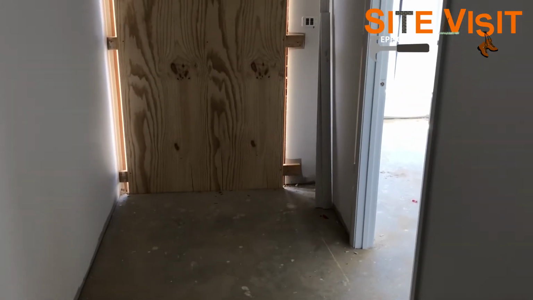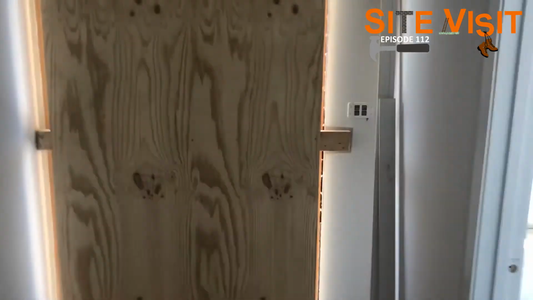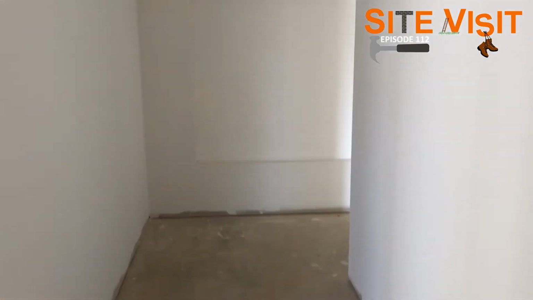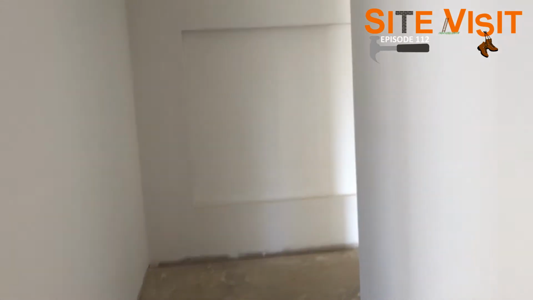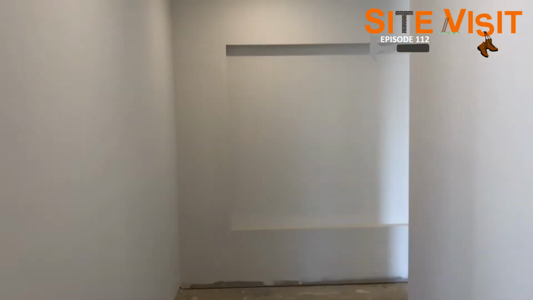All right, guys, so the first one I want to talk about is, this is the front door, obviously not the official front door because it's just boarded up for now. So we walk in the front door and this is the first wall niche I want to talk about. It is a little bit dark. How good's that? Turn the lights on.